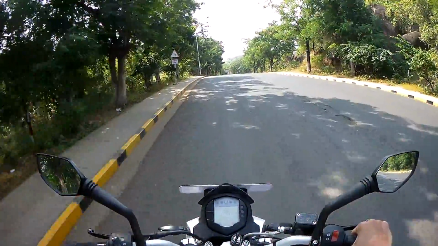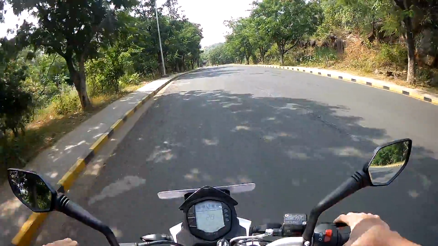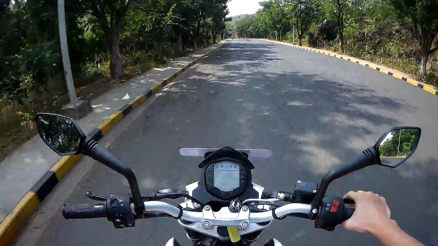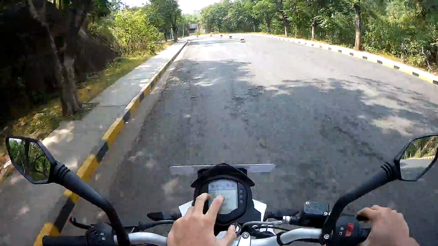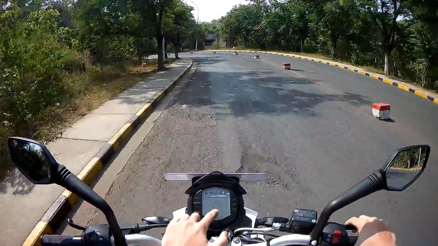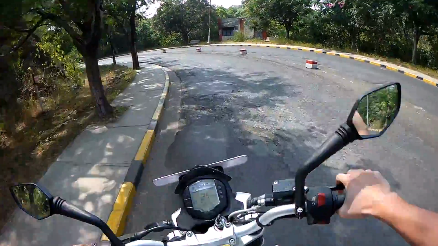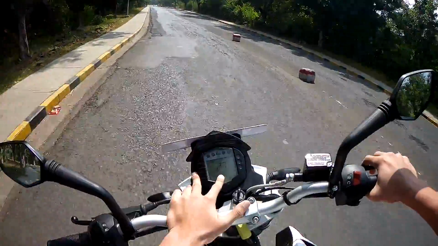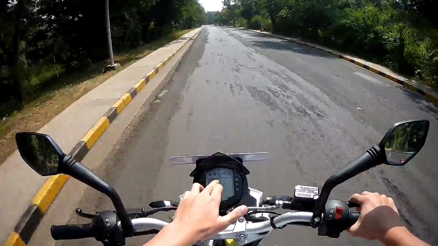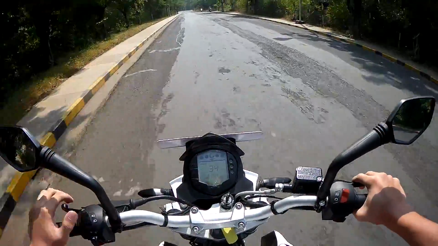Talking about the rev limiter, the very first thing that a lot of you have a misconception about is that when you set the RPM 1 and RPM 2 on this meter, you think that is the RPM limiter. Like if you have set it at 5000 RPM, you think the bike won't go above that. That is not true.